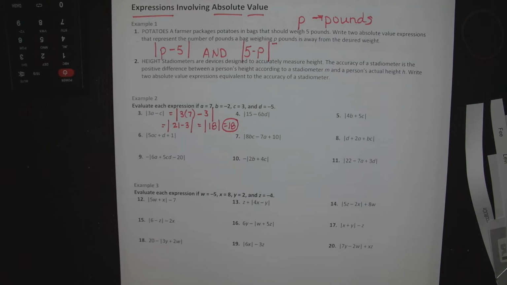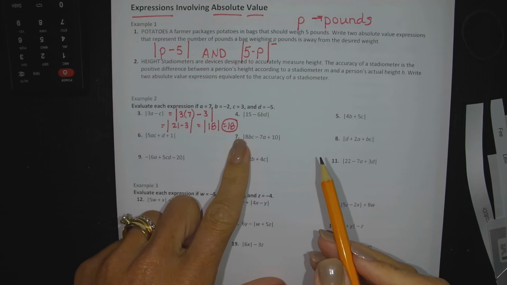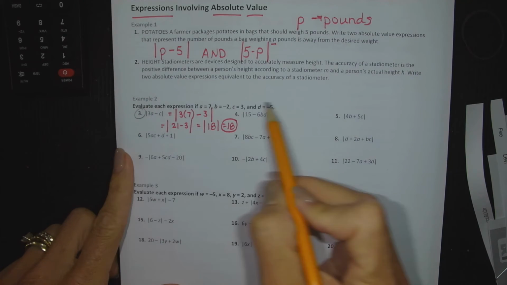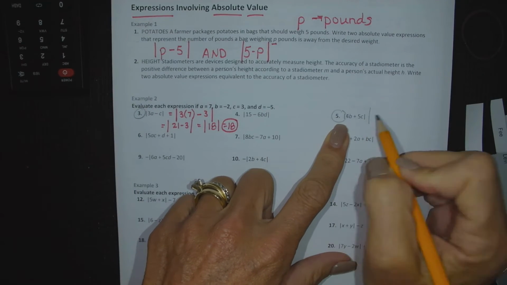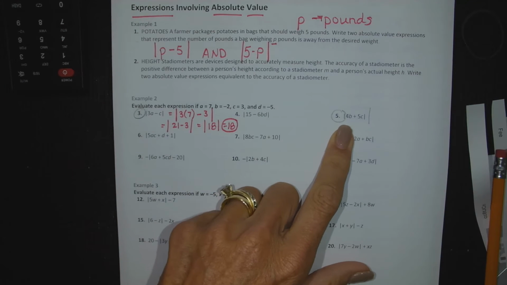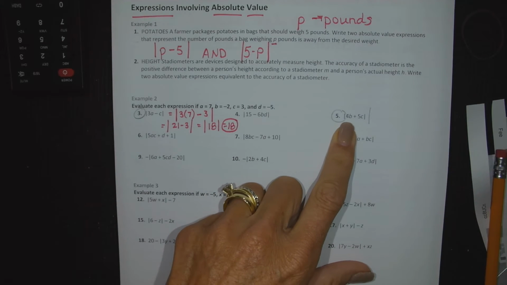Let me tell you, after looking at my number 3, it looks a little messy. So let's look at 5. I'm doing the odds, by the way. Evens are homework. Look at what I'm getting ready.